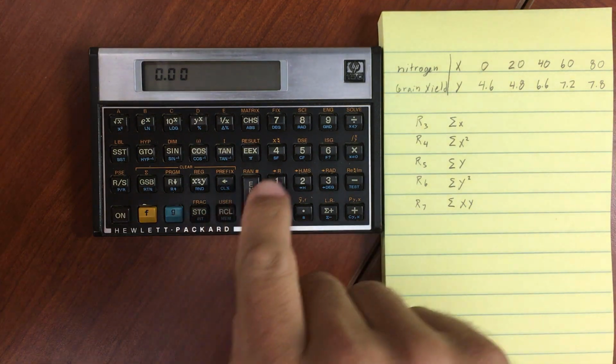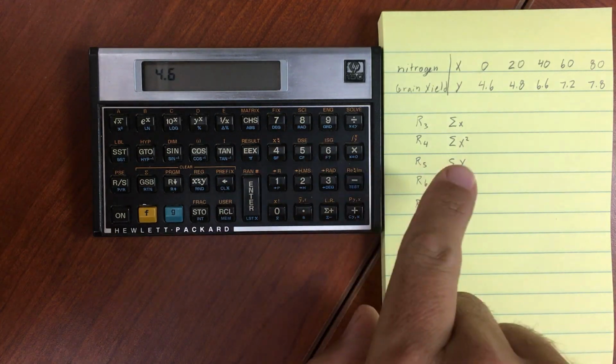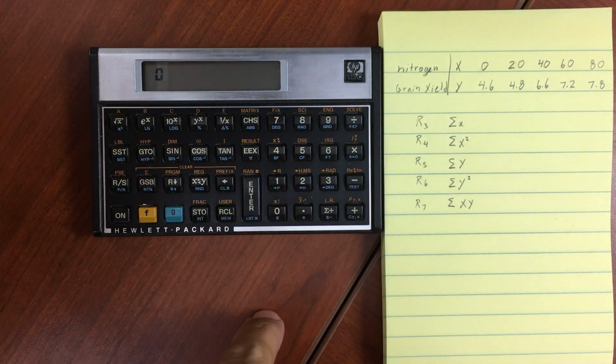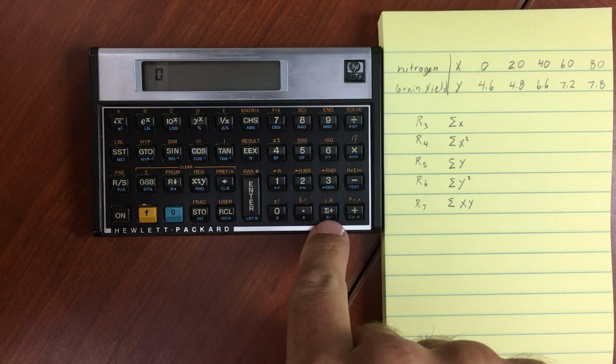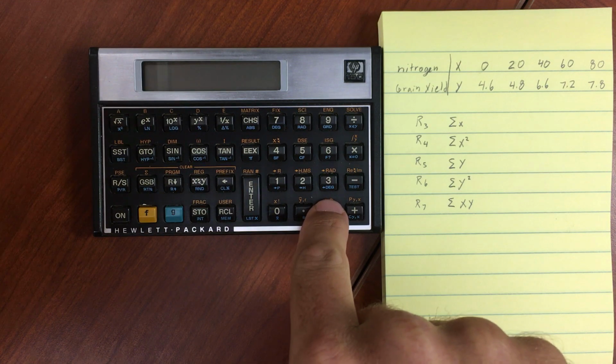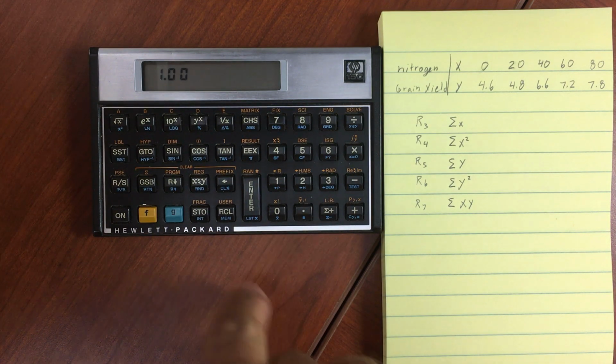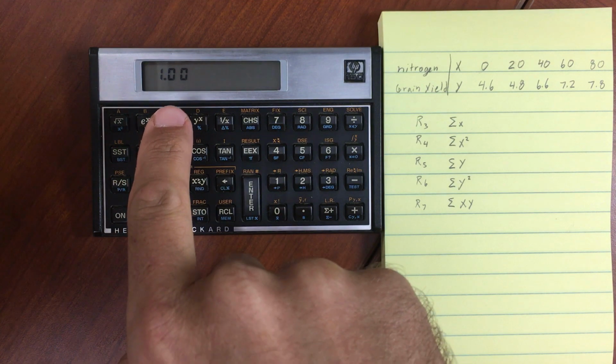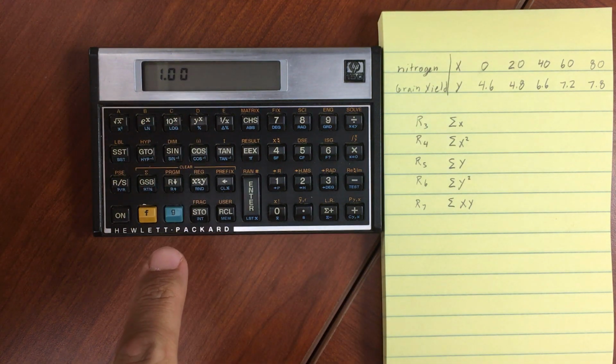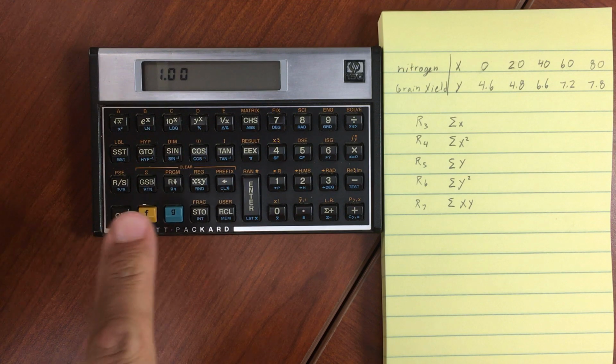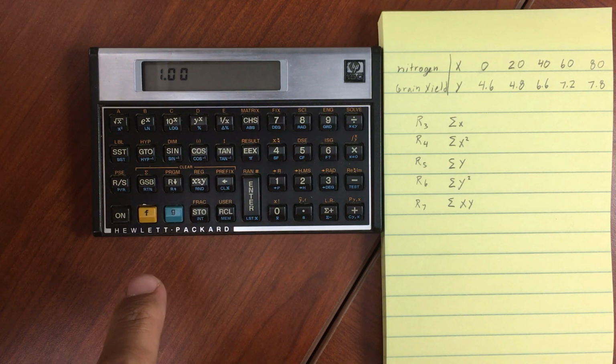So let's go ahead and enter 4.6 as our first value, enter 0, and then we'll hit the summation plus, and that adds it into the summation registers. And you'll notice the number 1 appears on the display. That means we have one value in our summation register. If you have more than that appearing right now, that means you haven't cleared out your registers.